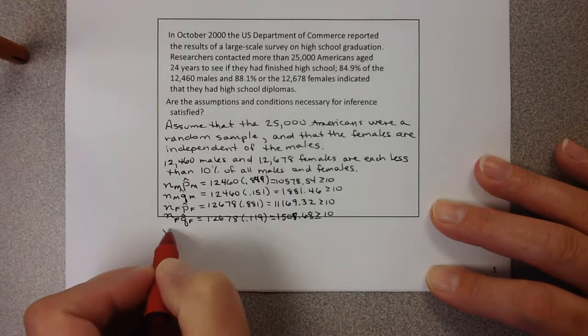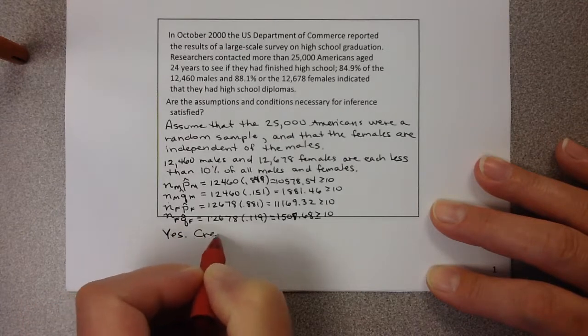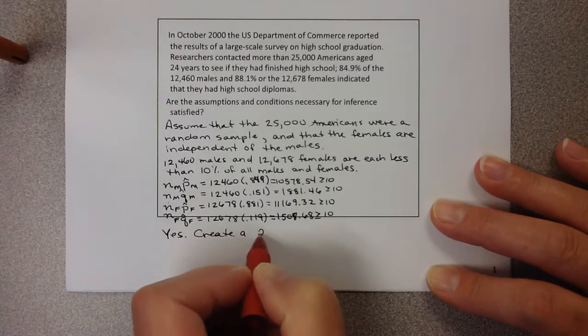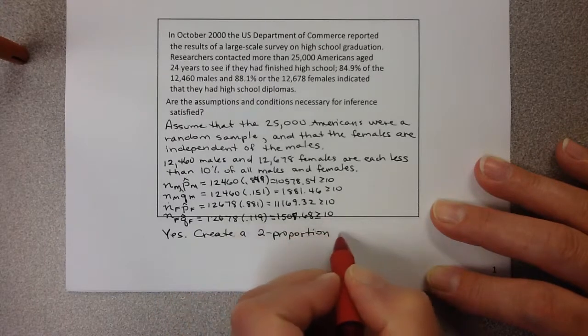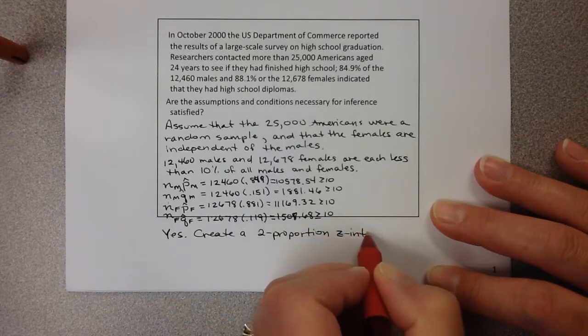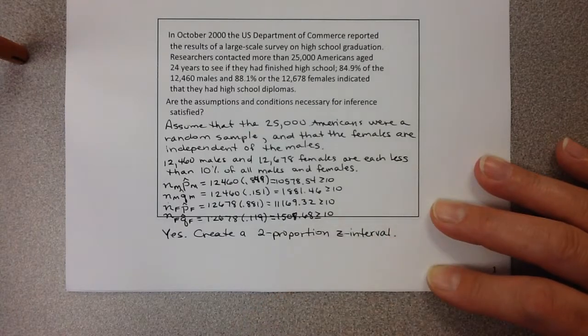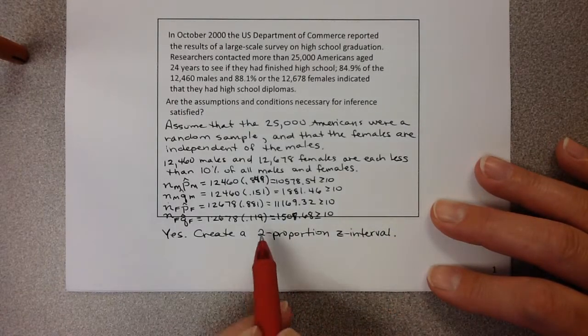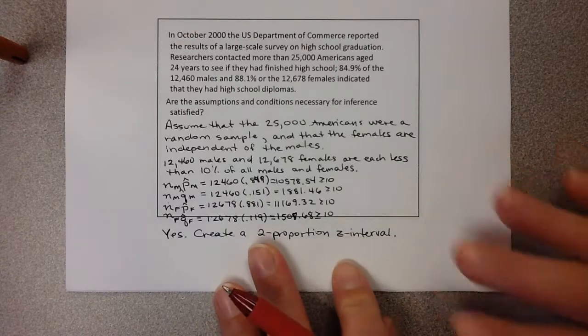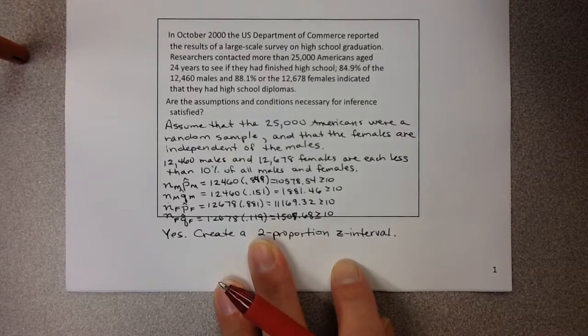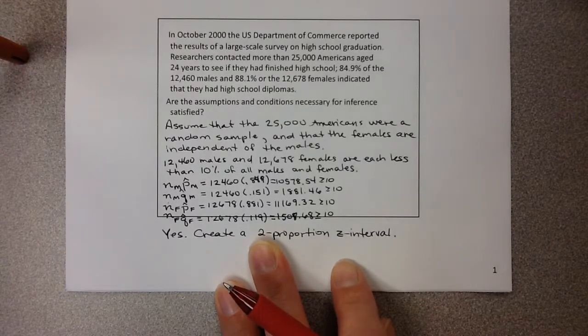So yes, we're going to create a 2 proportion Z interval. Now the actual question is on the next slide, so we're kind of jumping ahead. We have 2 samples that we're comparing, so 2 proportions, and then a Z interval because we are still using the normal curve. Alright, worst part's over. This takes the longest.